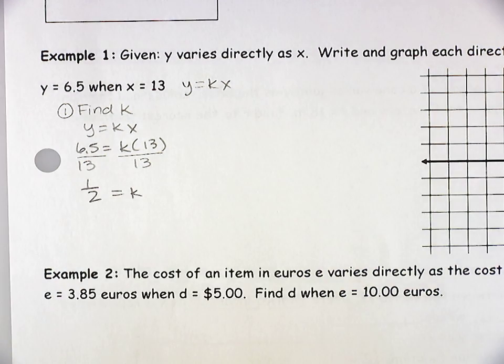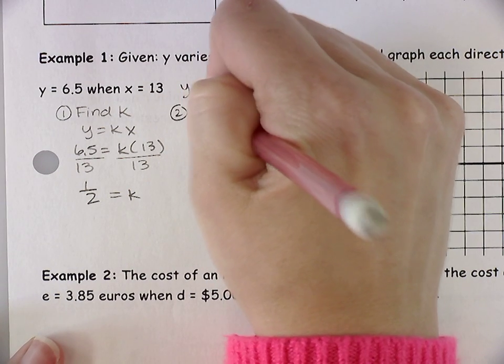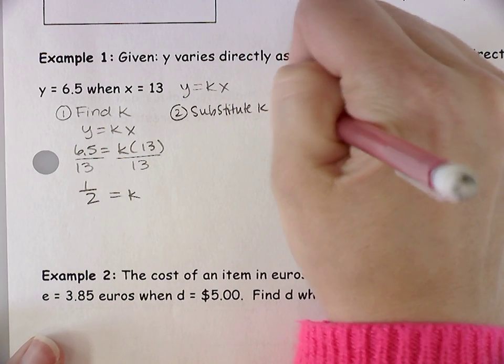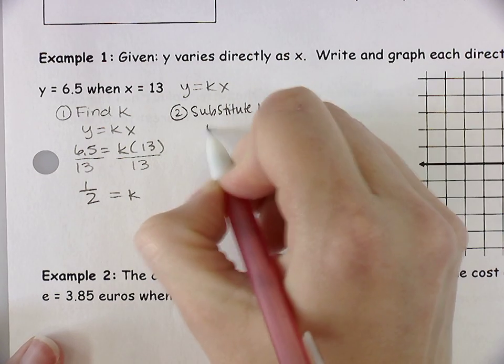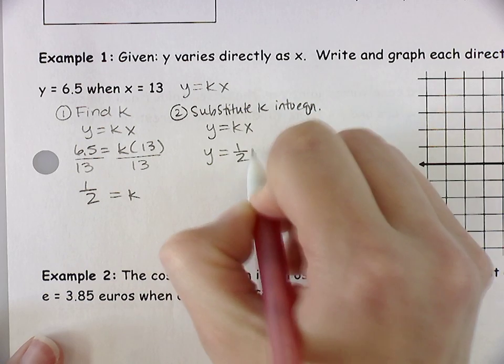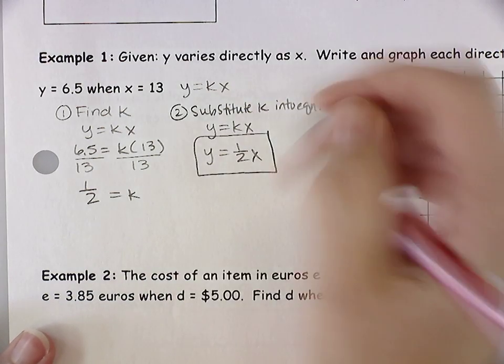Okay, so then your k value is going to be 1/2. Now, to write your equation, what you're going to do is substitute k into your equation. So your equation is y equals kx, so this is y equals 1/2 x. So this is our equation.